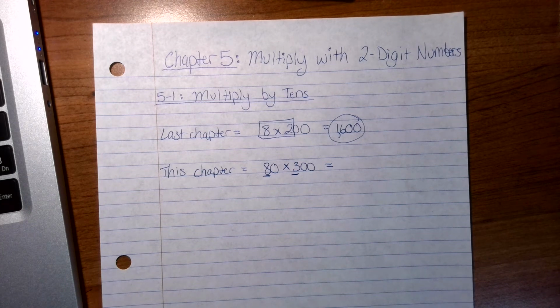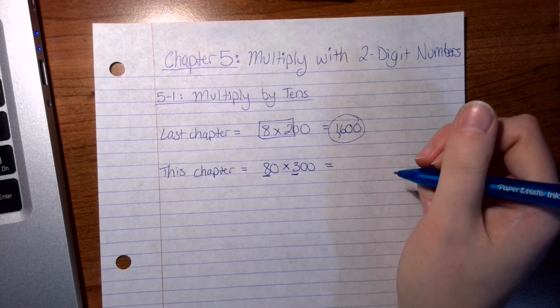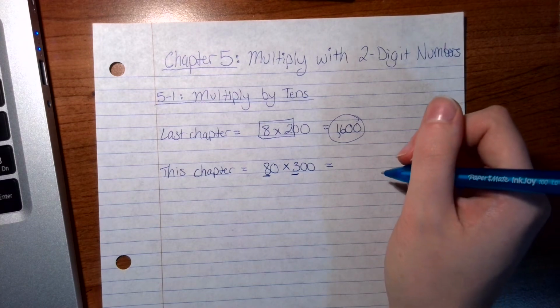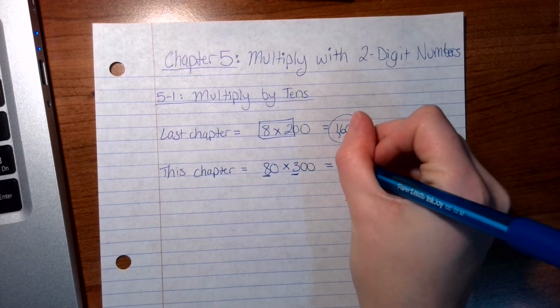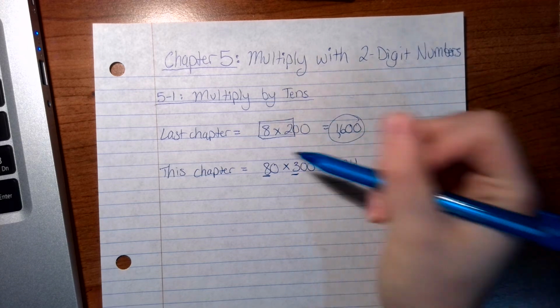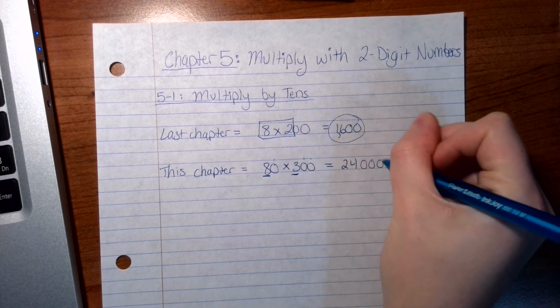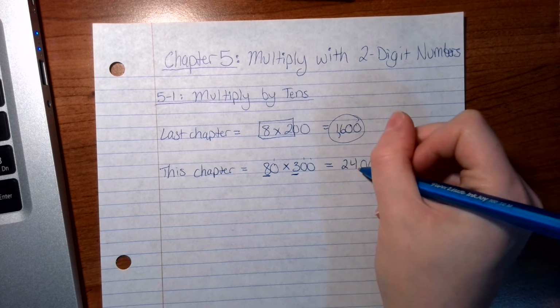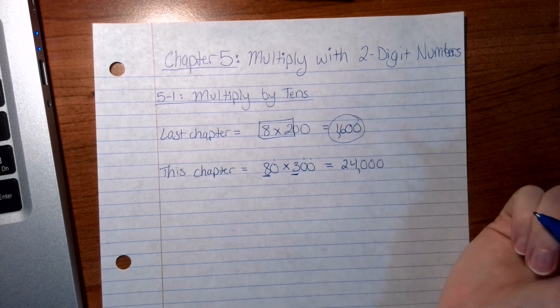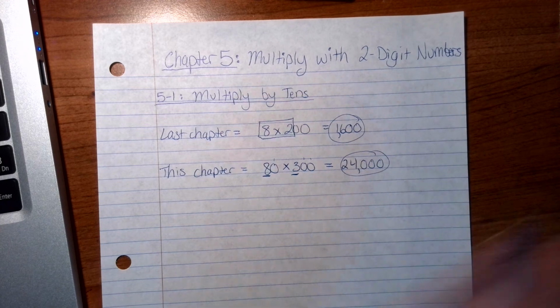And 8 times 3, if you've gone over the 8s flashcards for today, is 24. And then I have 1, 2, 3 zeros that I have to put on the end of my number. So after I count those 3, I put in my comma, and then 24,000 is my final answer.